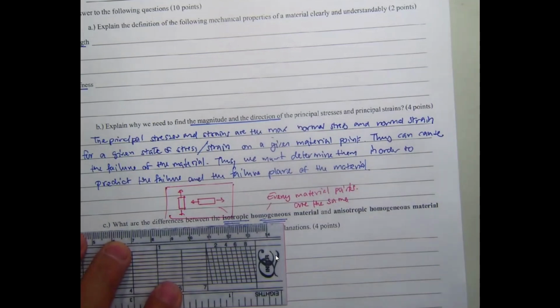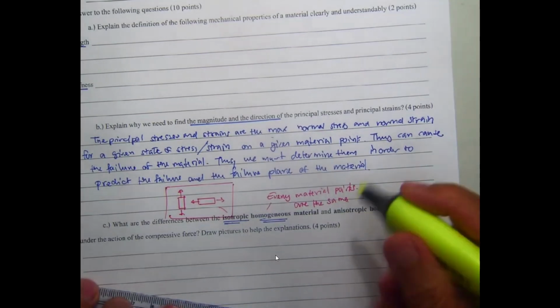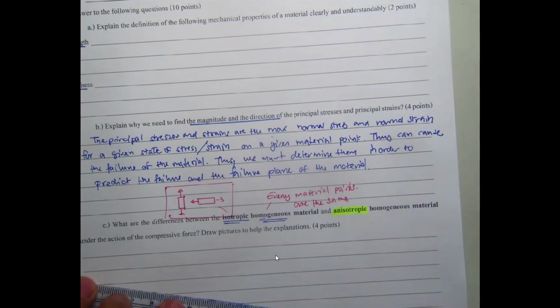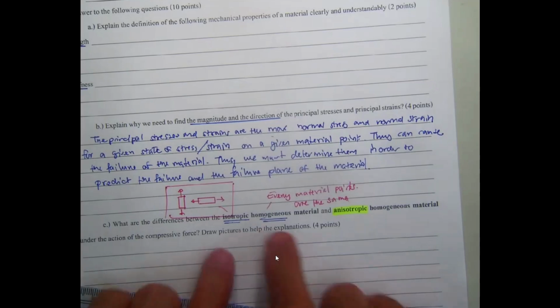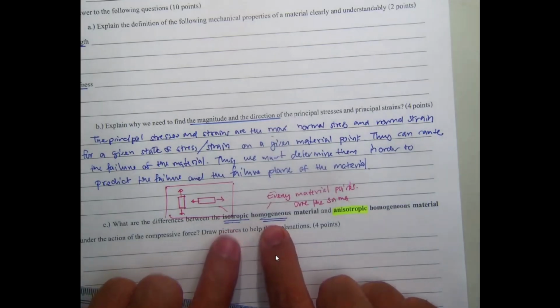How about anisotropic? Timber is also anisotropic actually, and also non-homogeneous. But in the big picture, such as reinforced concrete, we consider the whole reinforced concrete in the structure, so macroscopically, it can be considered isotropic and homogeneous.